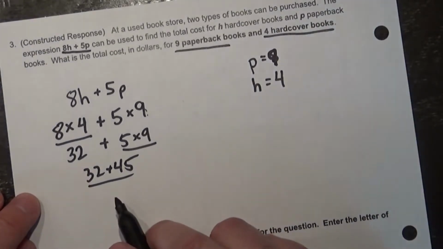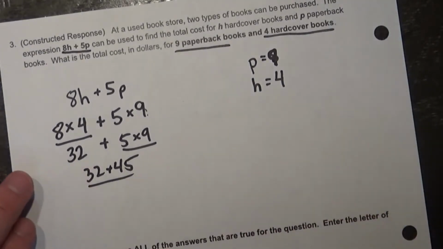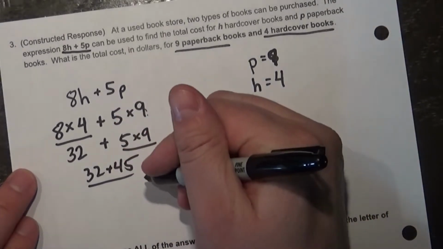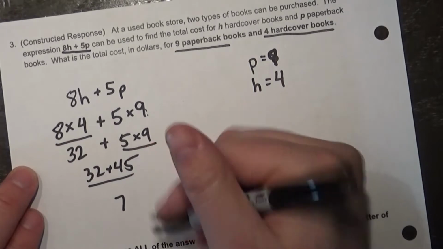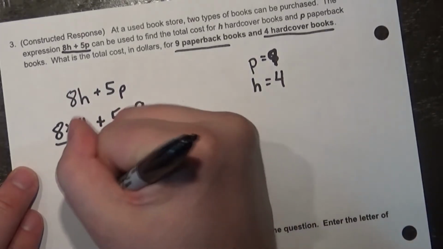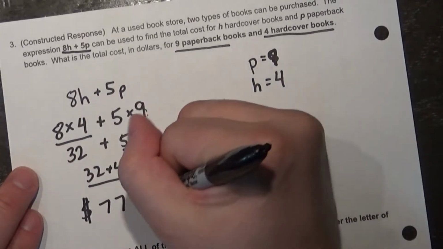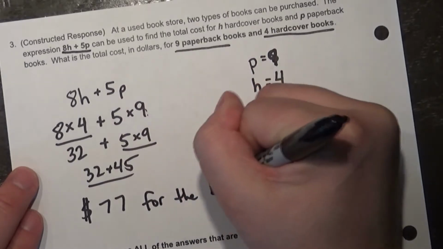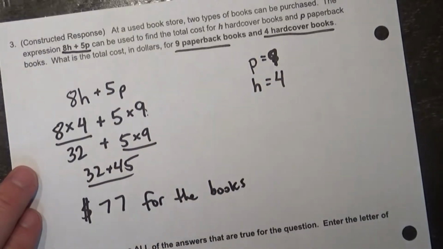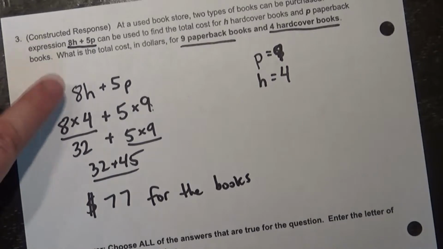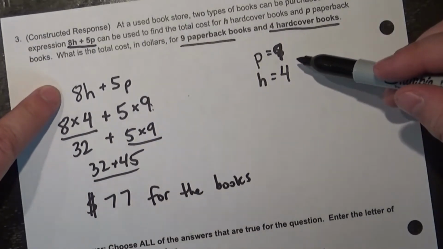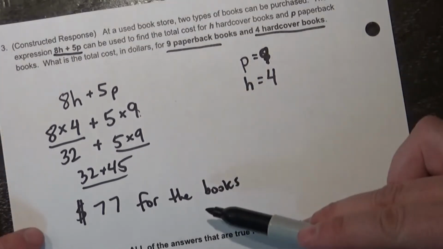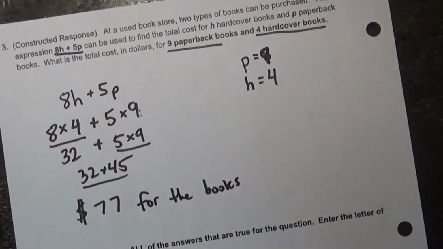So 32 plus 45, if you're not sure, you can always break it off to the side. I'm going to just do it here quickly. 5 plus 2 is 7. And then 4 plus 3 is 7. So this is $77 for the books. That's how much it costs. And I just used the exact expression they gave me. I plugged in the exact numbers that they gave me. I just had to use PEMDAS to come up with my answer, and I label it with the dollar sign.